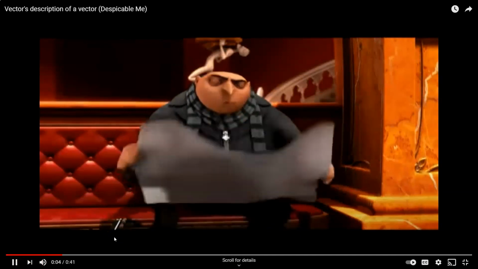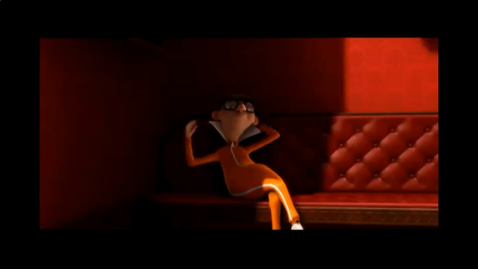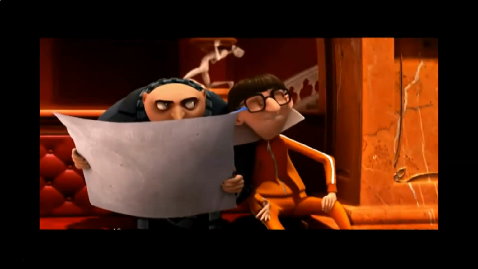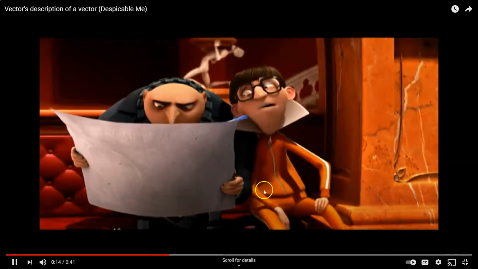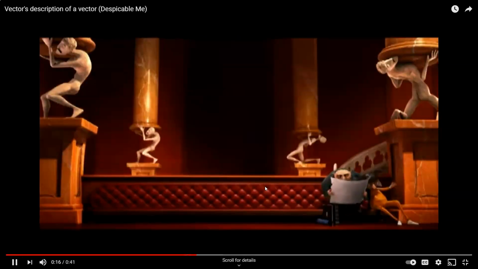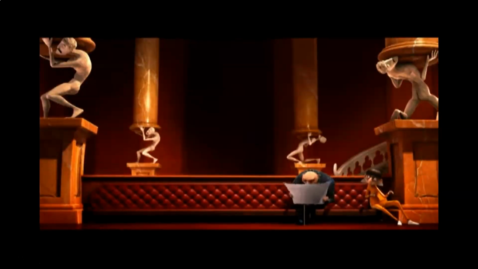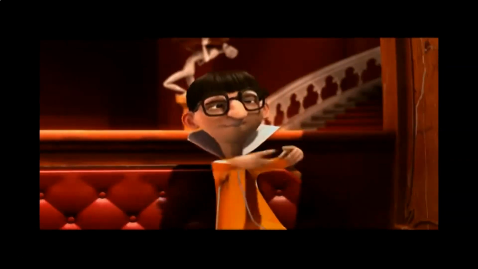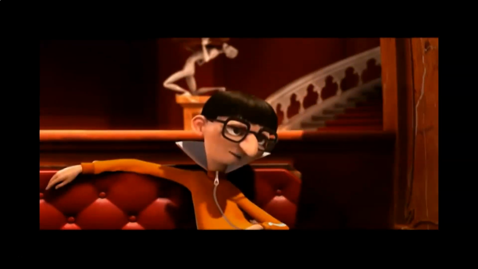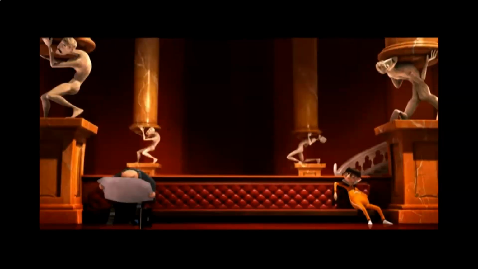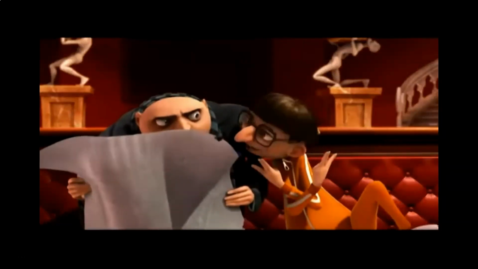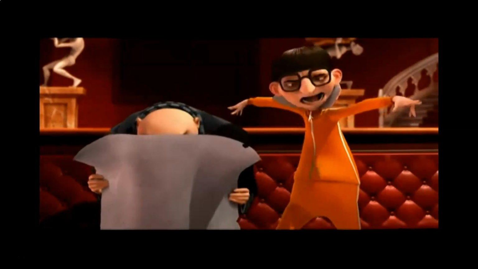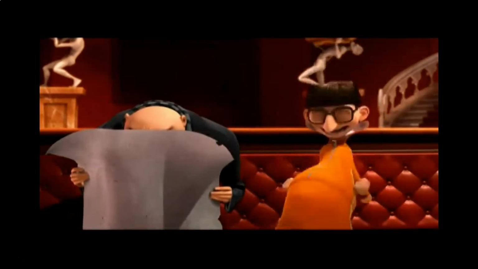Hey. I'm applying for a new villain loan. Go by the name of Vector. It's a mathematical term, a quantity represented by an arrow with both direction and magnitude. Vector! That's me, because I'm committing crimes with both direction and magnitude. Oh, yeah!